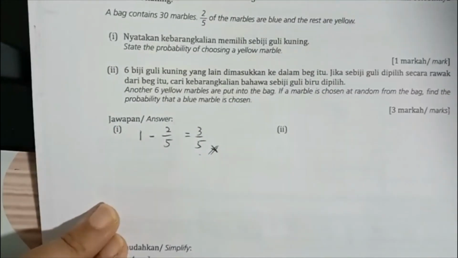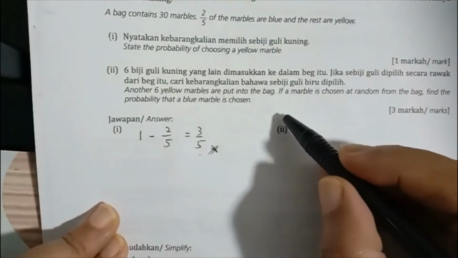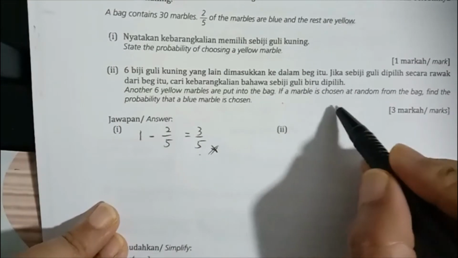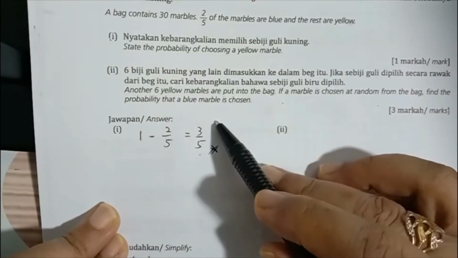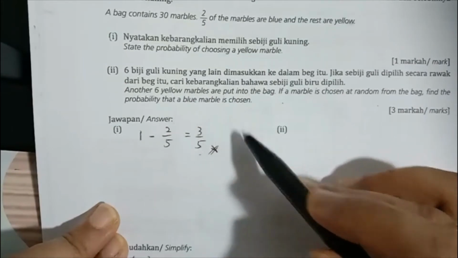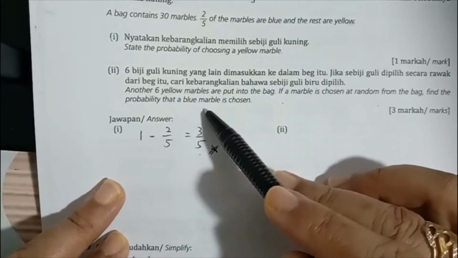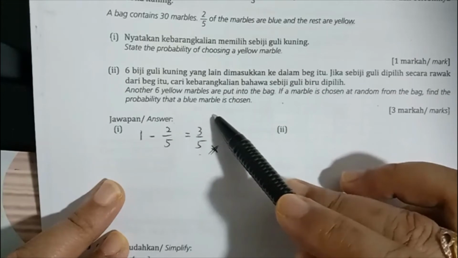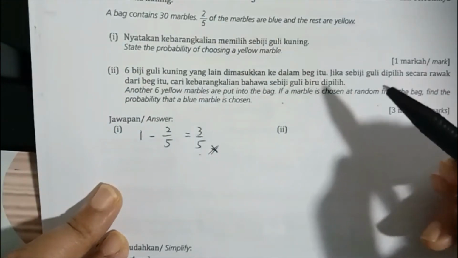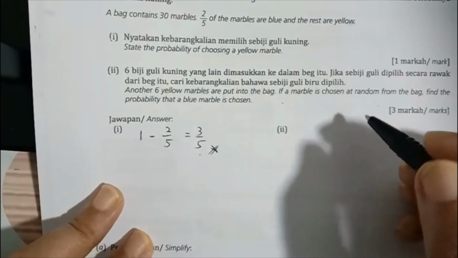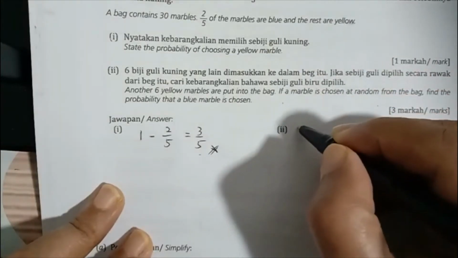And then part 2, another 6 yellow marble are put into the bag. Okay, if a marble is chosen at random from the bag, find probability that a blue marble is chosen. We add in the yellow one, but the total of blue still the same. Okay, so what we do, we calculate again the number of blue marble.